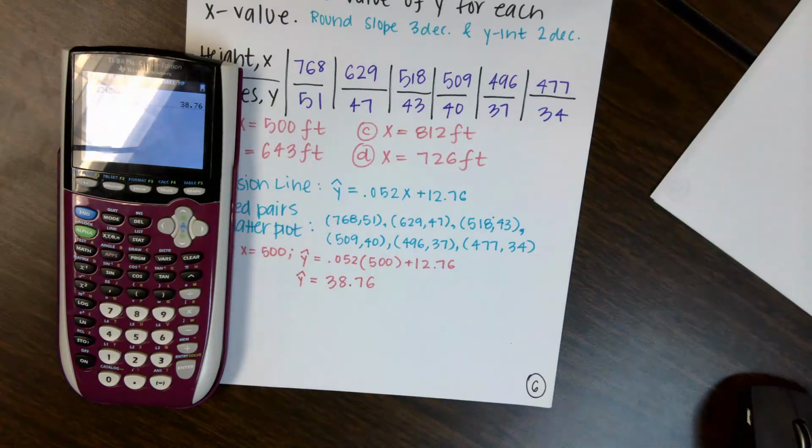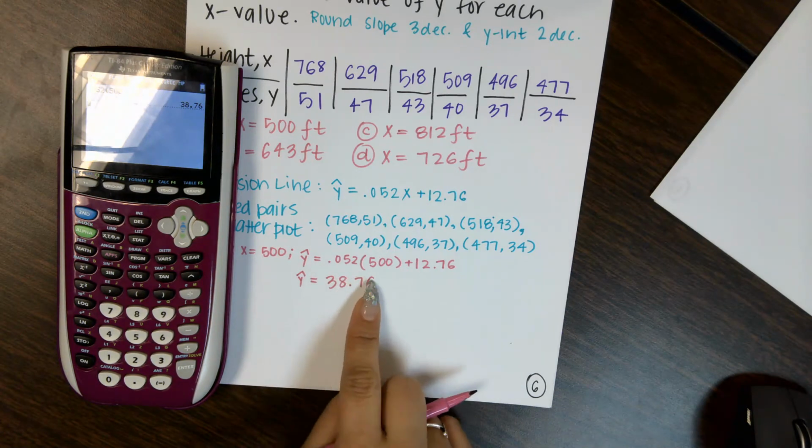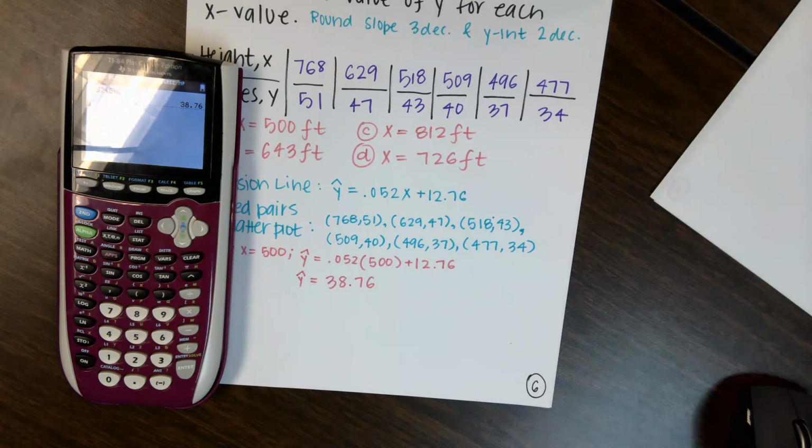But look at your data, right? Your stories, all of them were whole numbers. So I'll round this to a whole number, so it would be 39. Plus, we're talking about actual stories. We wouldn't say that we have 0.76 of a story, right? So I do need to round this.